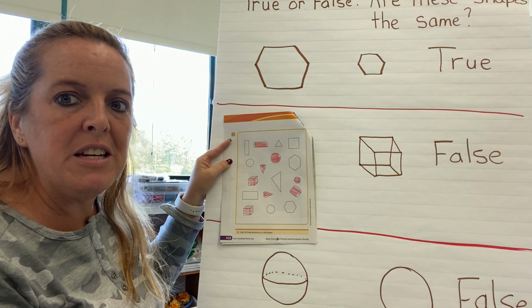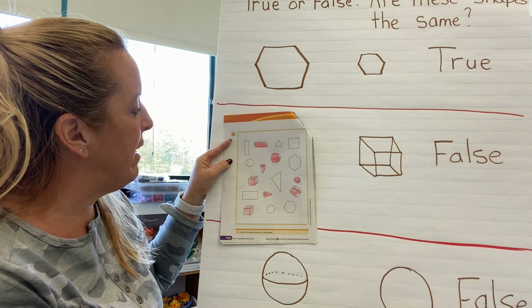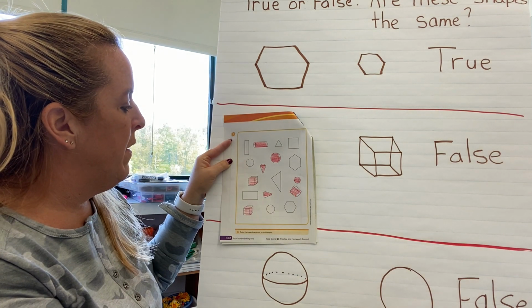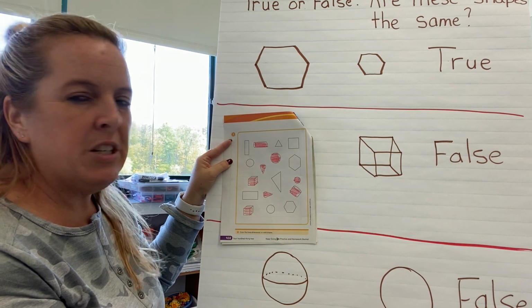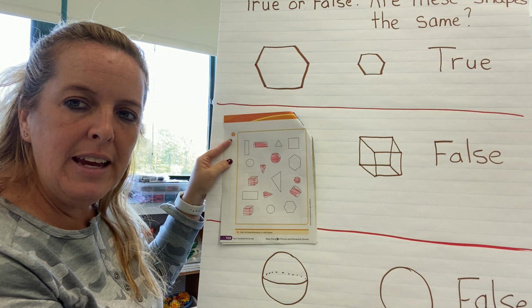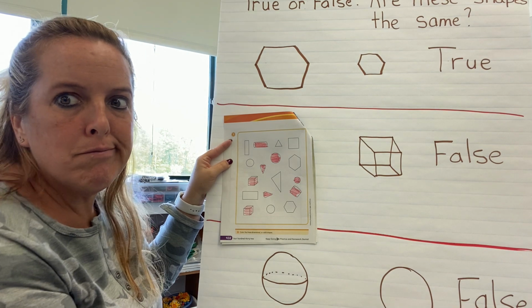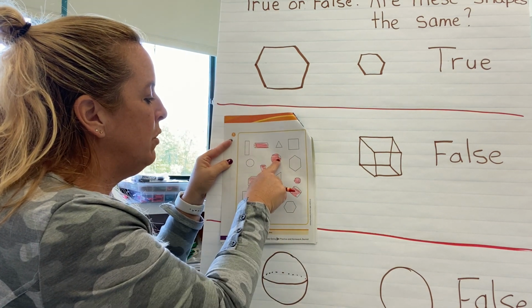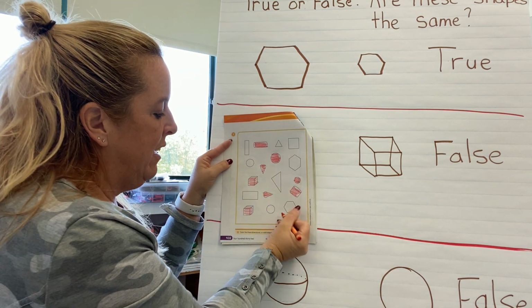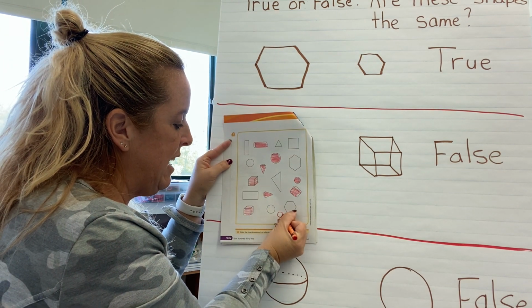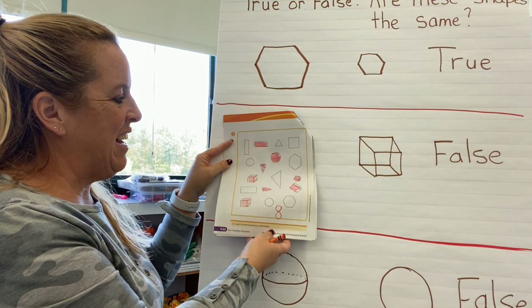The 3D shapes. Can you count them? See how many 3D shapes you had? Did you get 7? Did you get 8? Or did you get 9? We'll have to see. 1, 2, 3, 4, 5, 6, 7, 8. That crazy 8.